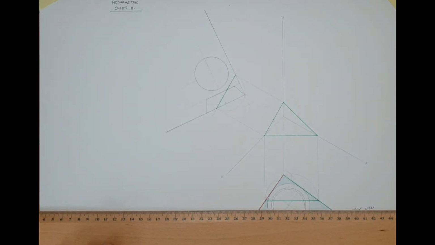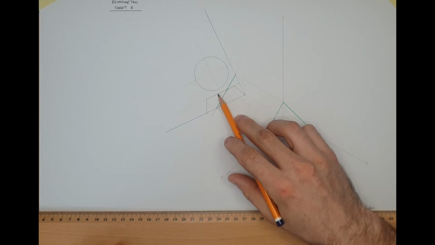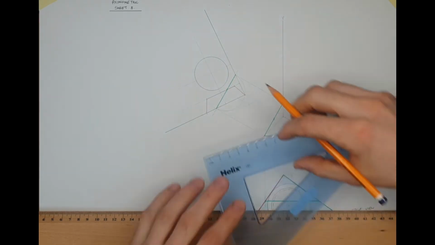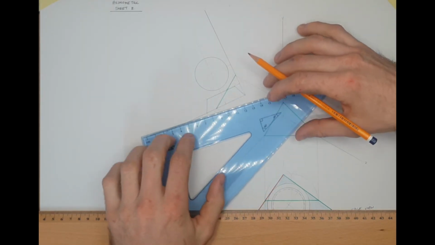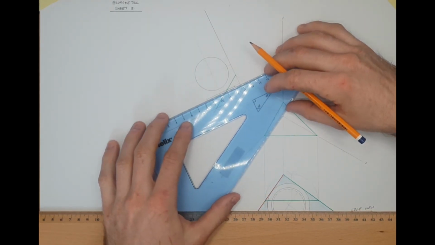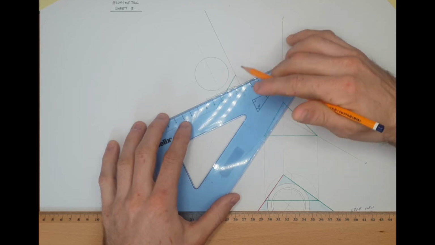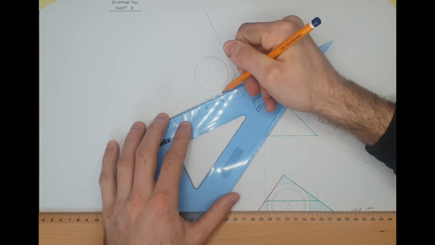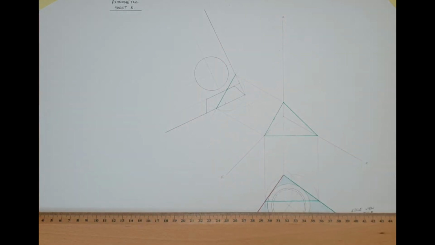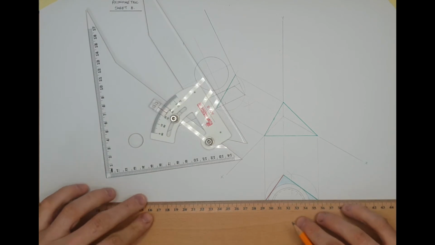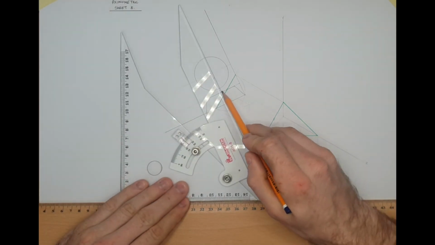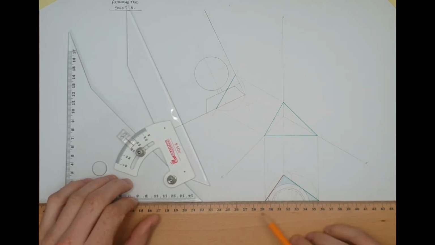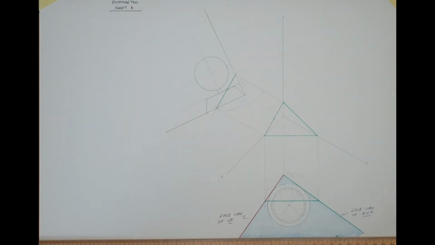The final step up here is to just add in this little central support. Now, as I said there at the very start, because I'm splitting everything in two, it's a 5mm support, so it's very, very small. I'm going to just set my set square there on 2.5mm, and then go to the left down to 0 and to the right up to 5. It's really, really small, but we'll just drop it in there anyway. That's my elevation fully drawn.